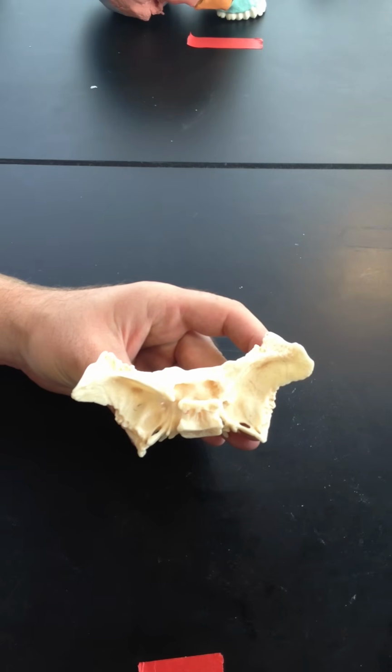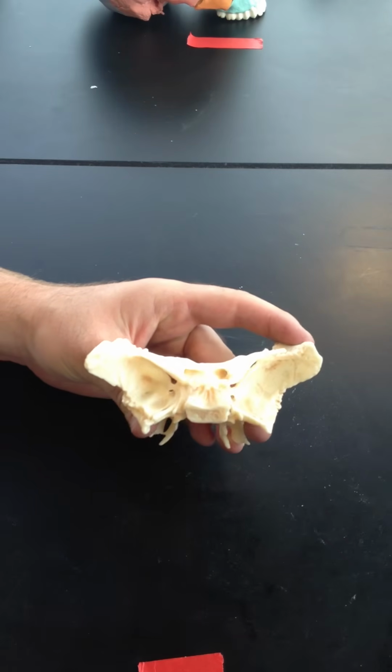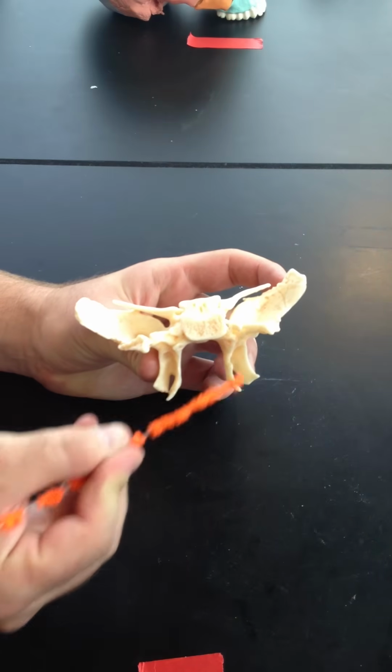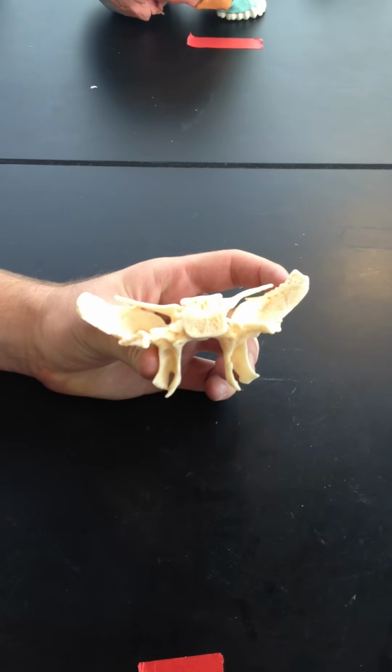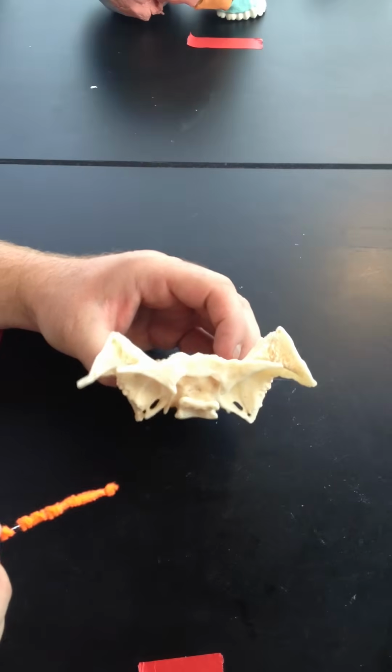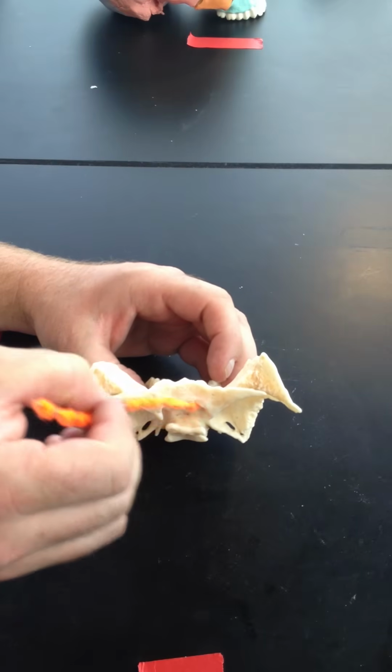Okay, and then we have the pterygoid processes. So looking at the posterior view, we get a nice aspect showing pterygoid processes. And then the sella turcica. Sella turcica is going to be from the superior view, right here.